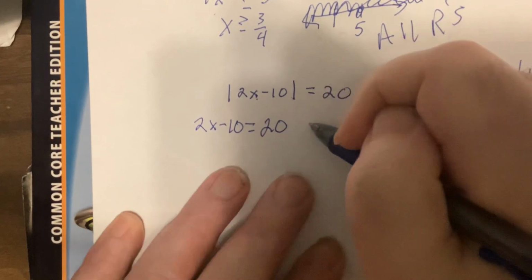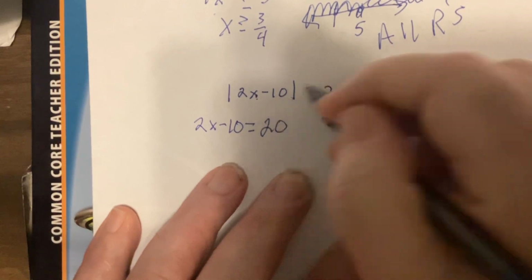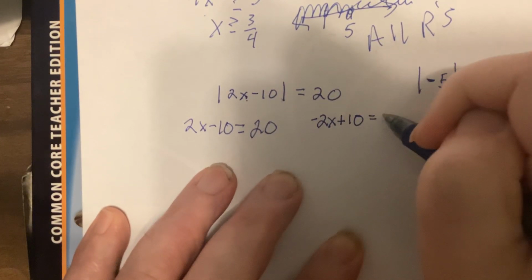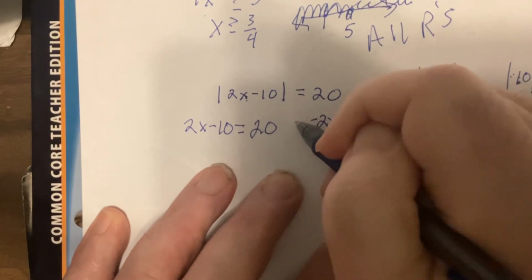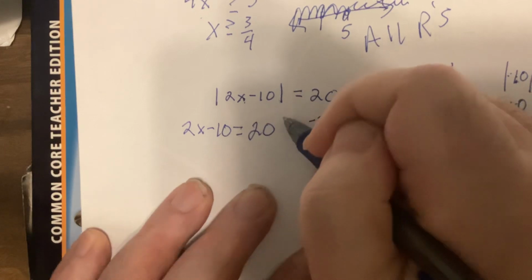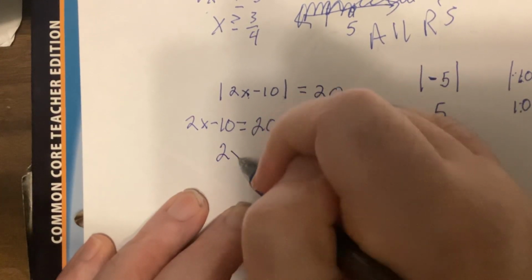That'd be 2 parts. Now, I'm going to take the opposite of the inside, and I'm going to skip a step. So instead of showing the opposite, I'm just going to do it. The opposite of this. Then equals is an or. So I'm going to add 10.